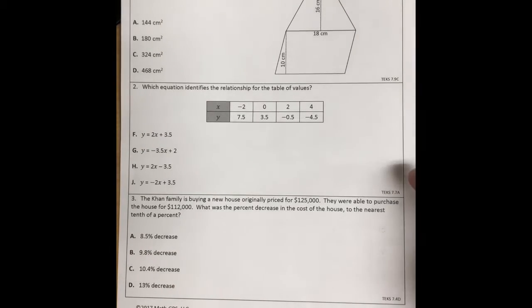Okay, I'm going to give you a second. We're doing number 2. Pause the video. See if you can get the answer for number 2.